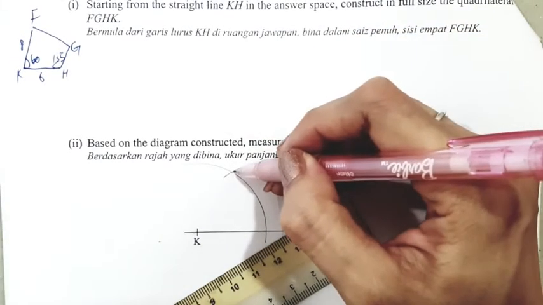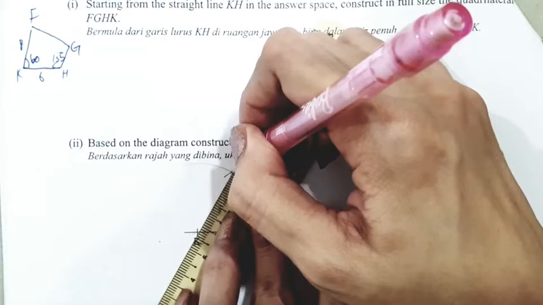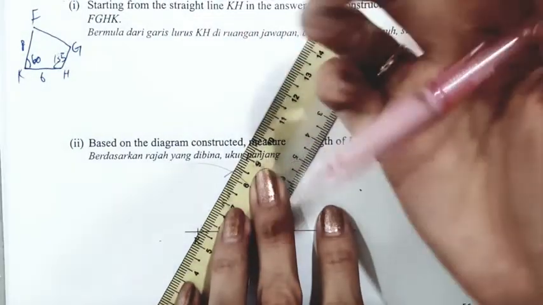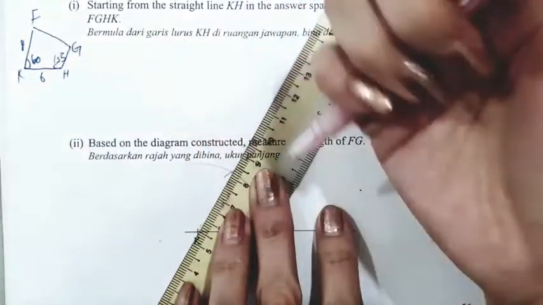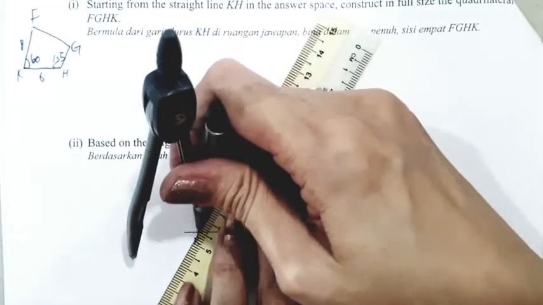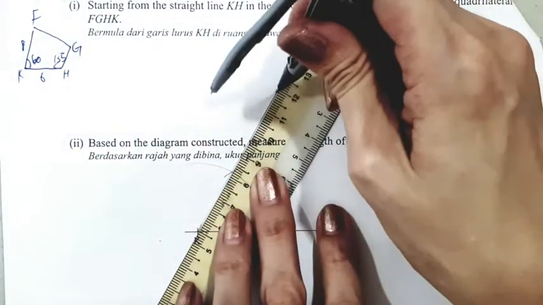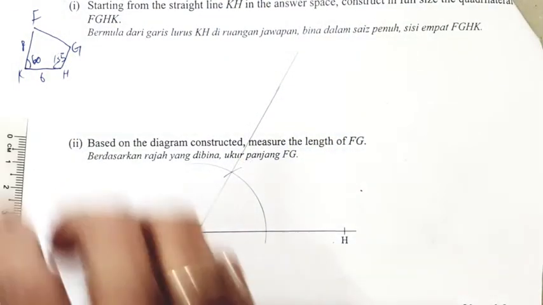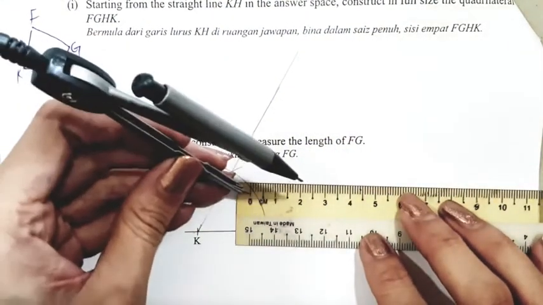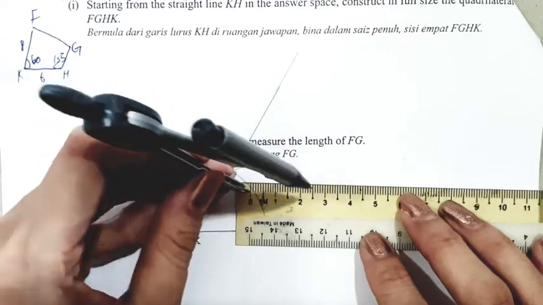How long? Doesn't matter. But it must be long enough for us to find the 8 cm. Yeah? Okay, so let's measure 8 cm from our ruler. Okay, so measure 8 cm.